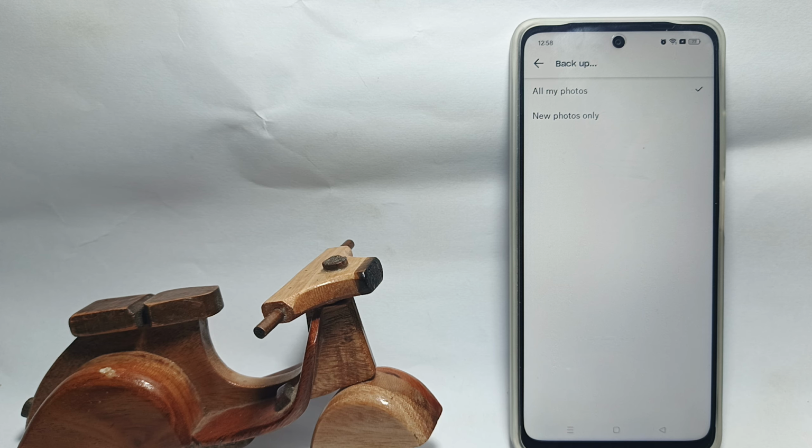So that's it, tutorial how to turn on backup all my photos on Dropbox application.